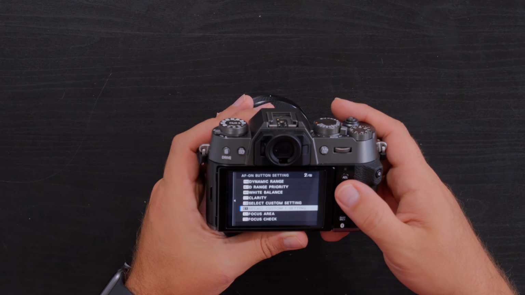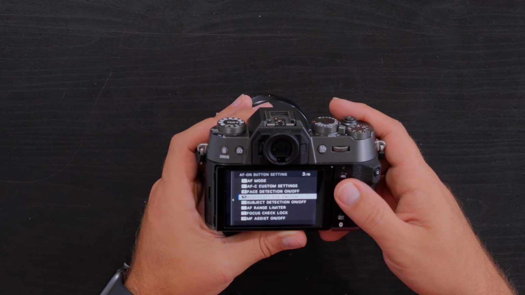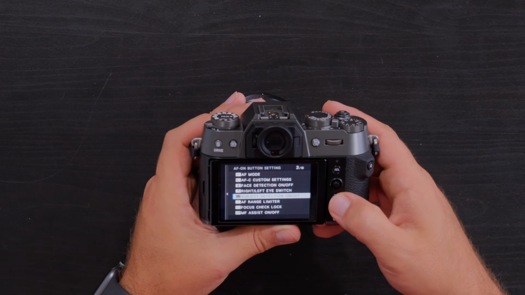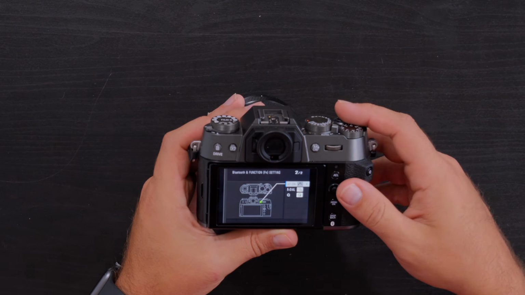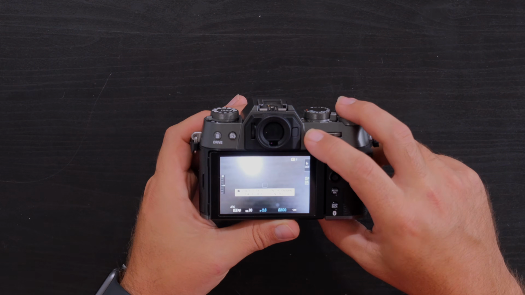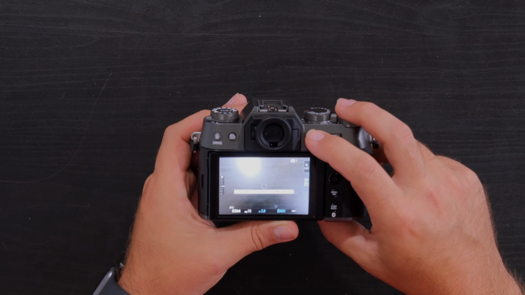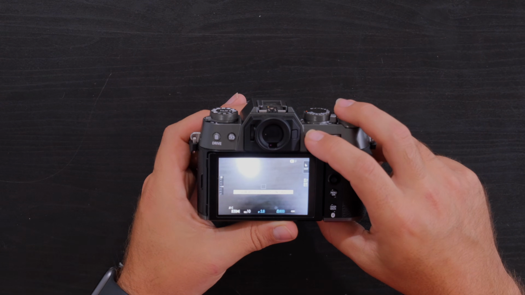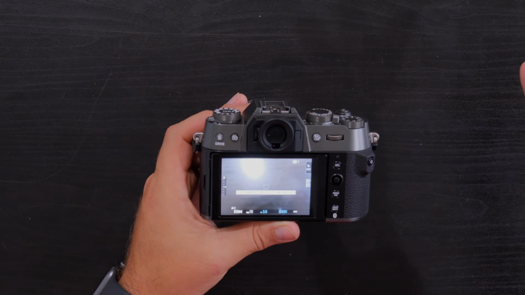And then I'm just going to find subject detection on or off. So I've assigned it to the AF on button, and now you can see if I click on it, I can turn it off or on simply by clicking on that button. And then you could go on and make all of the various assignments to the various function buttons so that you can quickly access your most frequently used features.